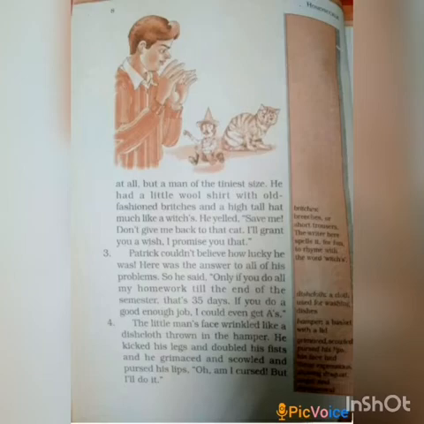Page number 8. It was not a doll at all, but a man of the tiniest size. He had a little wool shirt with old-fashioned breeches and a high tall hat much like a witch's. He yelled, Save me, don't give me back to the cat. I'll grant you a wish, I promise you that. On the previous page we saw Patrick see a cat playing with a doll. After he reached near the cat, he could understand it was not a doll. It was a very tiny man, very small in size.